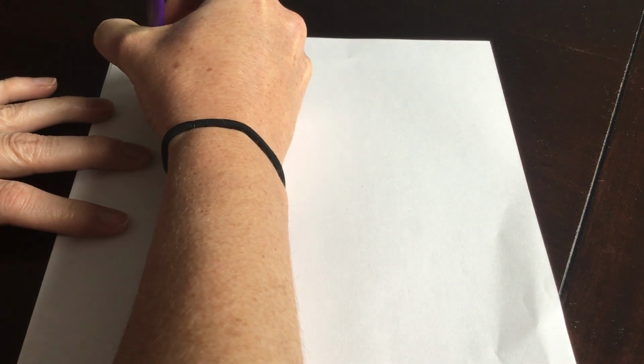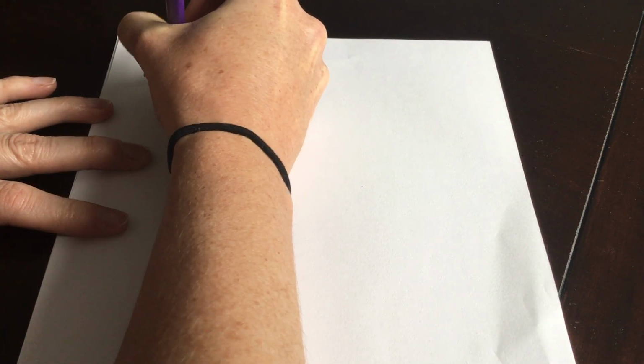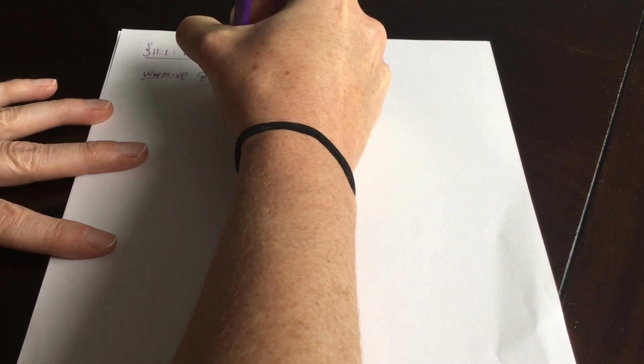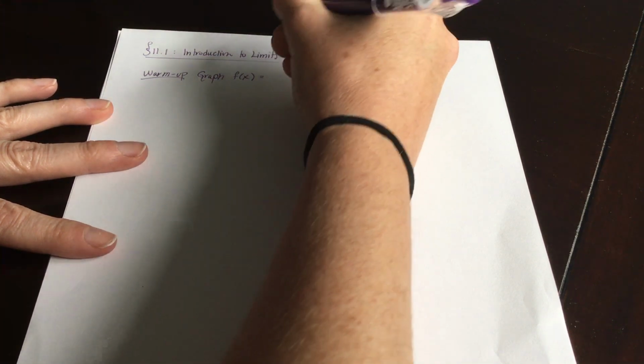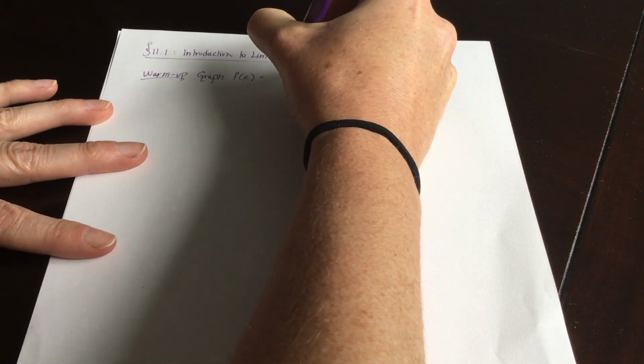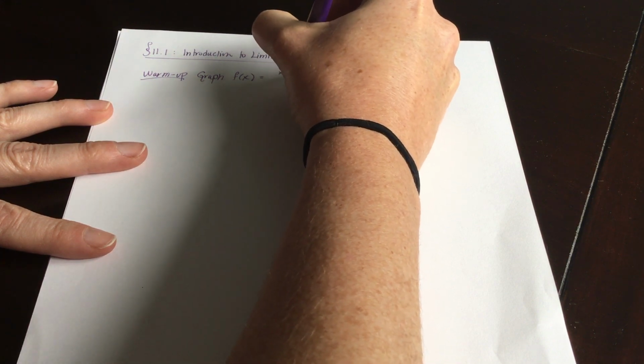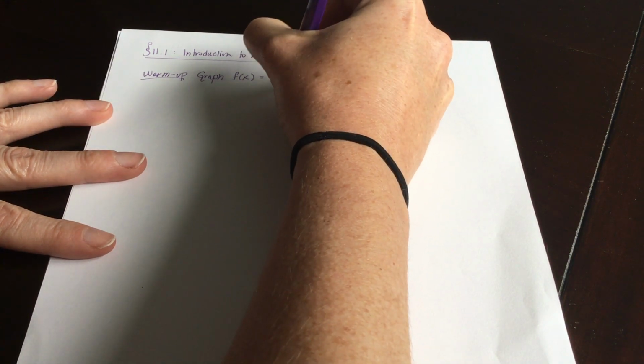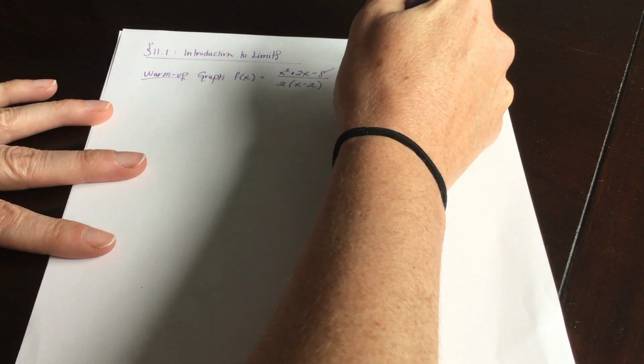So warm up for you. Let's have you graph f of x equals x squared plus 2x minus 8 over 2 times the quantity x minus 2. All right, my friends, super good time to pause the video and see if you can remember how to do something like that. Pretty important that you toy with that and poke it with a stick just a little bit.